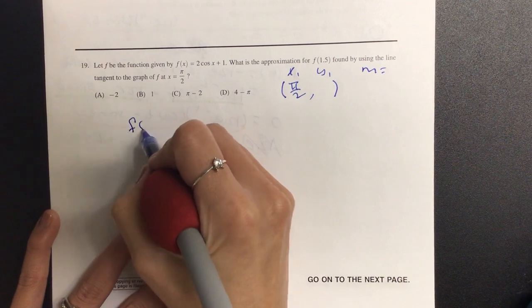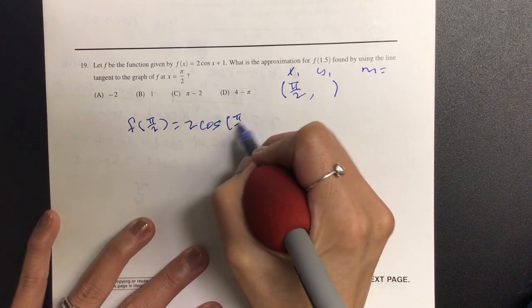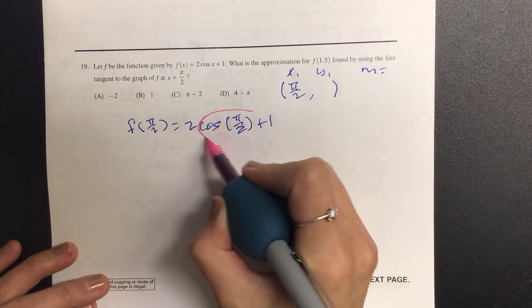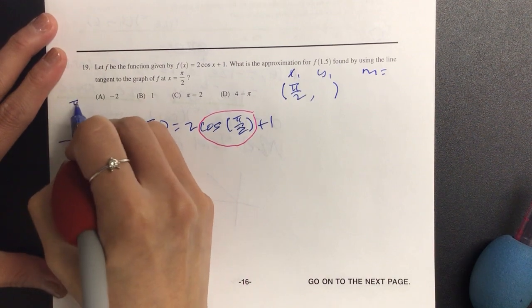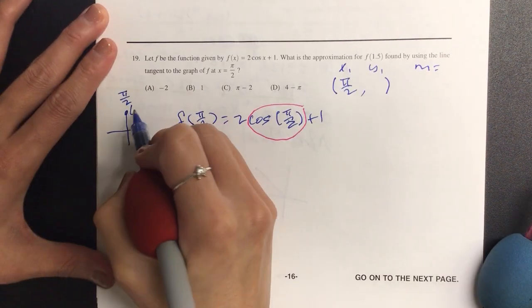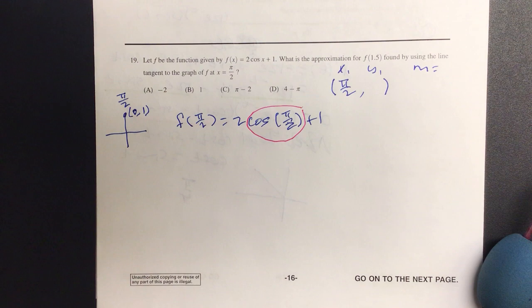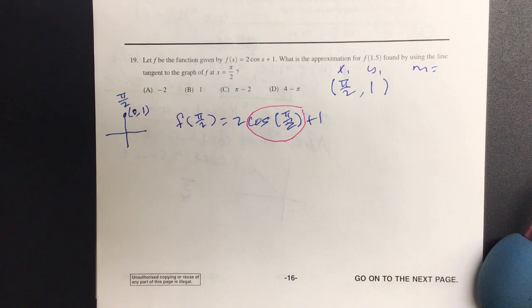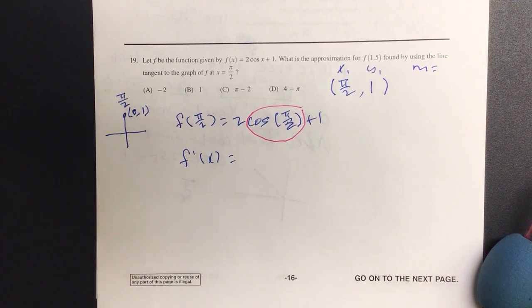So let's do that. We have f of pi over 2 is equal to 2 cosine of pi over 2, and then plus 1. And I want to focus on cosine pi over 2. So if I were to draw my chart, and I have my pi over 2 right here, the ordered pair of that pi over 2 is 0, comma what? 1. And cosine is 0 or 1? Cosine is 0, so we know the y1 value is 1. Now we have to find the slope. Slope is the derivative, right? So let's do f prime of x. What is the derivative of 2 cosine of x?